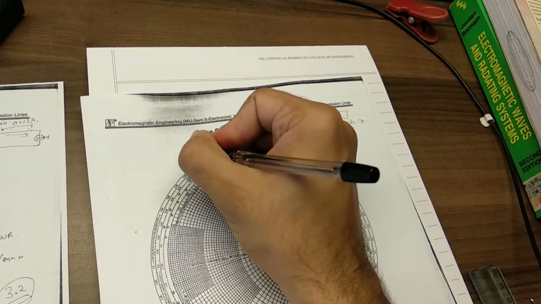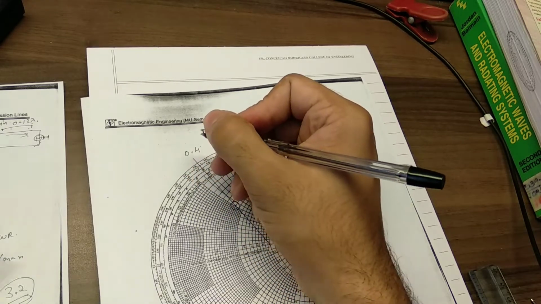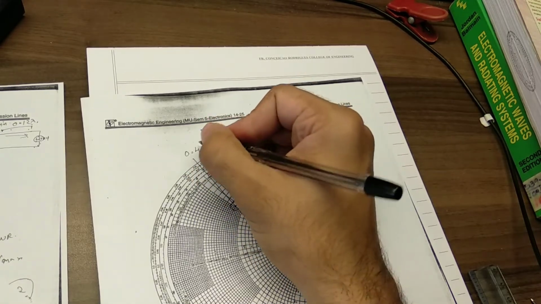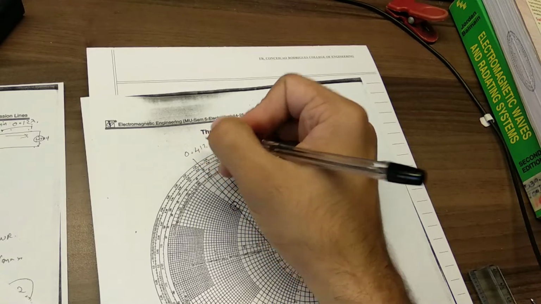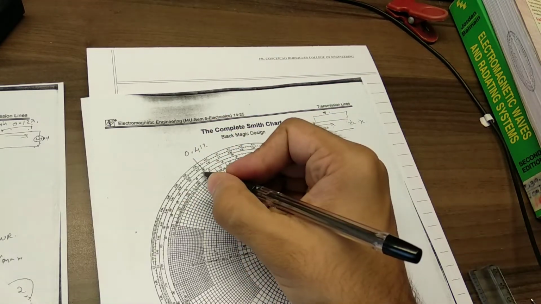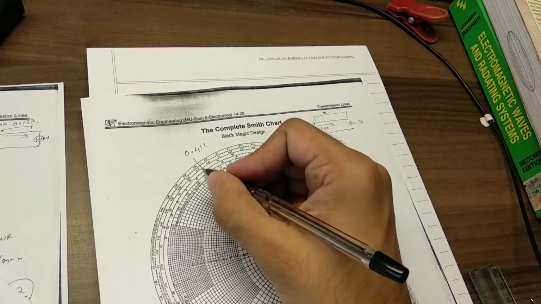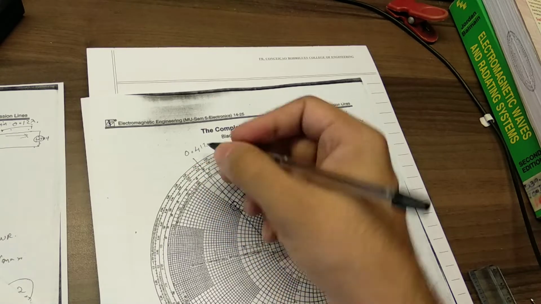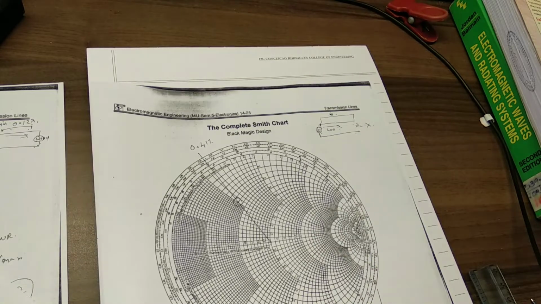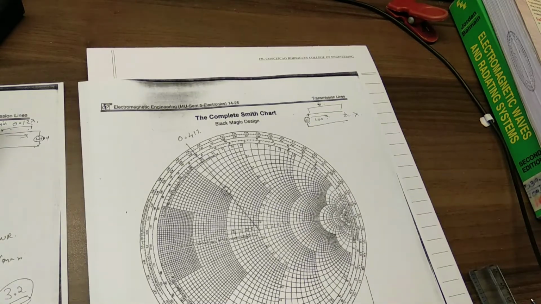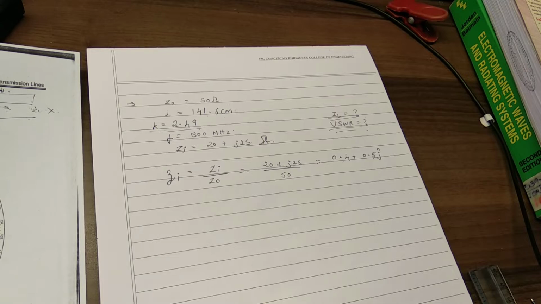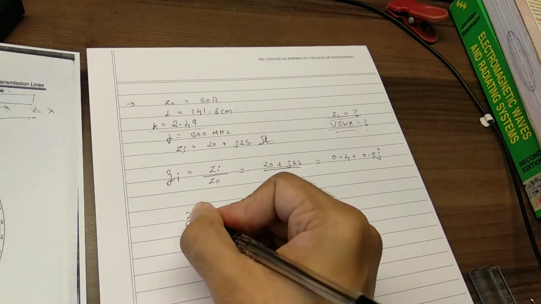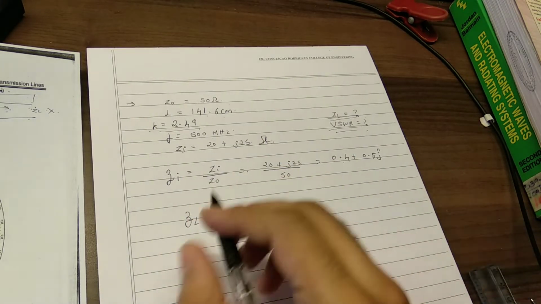So this is my wavelength towards the load, and I will locate it. It is around 0.417, I guess. Let me recheck it. It is around 0.417. Okay. Now the next step is how do I find ZL? Of course, that is the next step.